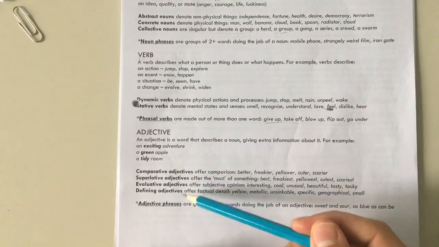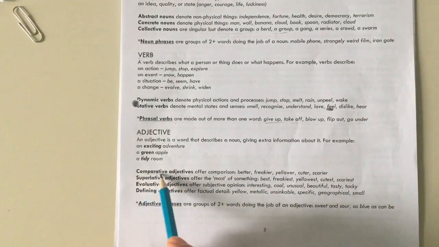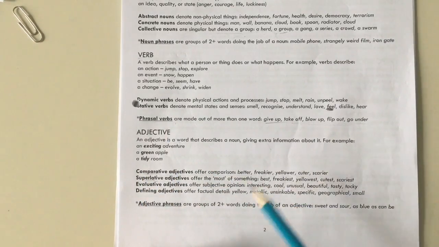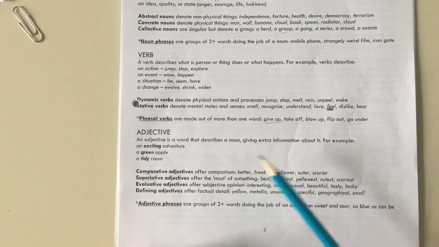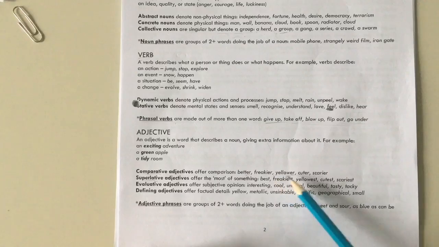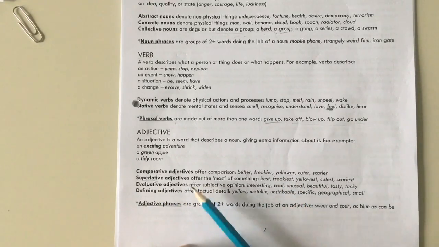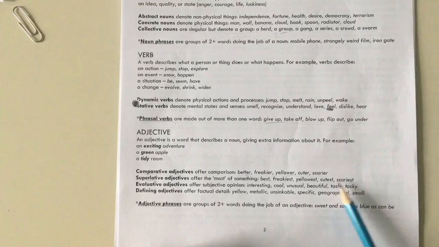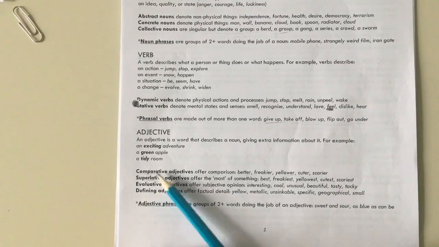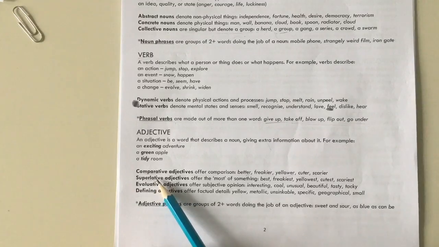Okay? And then the ones that we wanted to learn in terms of subword class would be, these are quite nice and easy. So comparatives and superlatives. Comparatives compare, and they tend to end in -er, so better, freakier, yellower. Whereas superlatives tend to end in -st, such as yellowest, cutest, scariest. So that's quite easy. If they're an -er ending, they tend to be comparatives. If they're an -st ending, they tend to be superlatives.